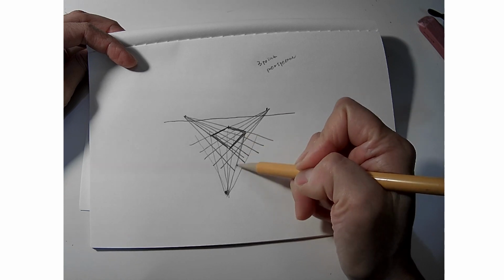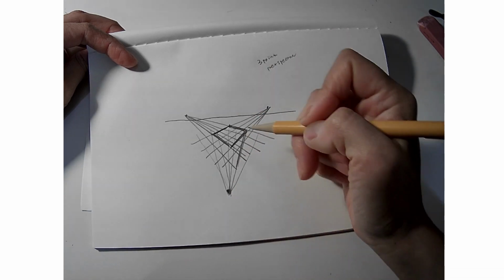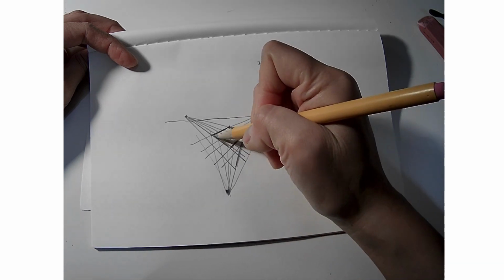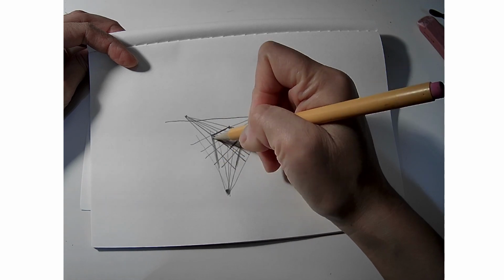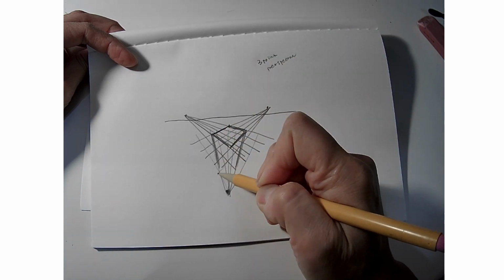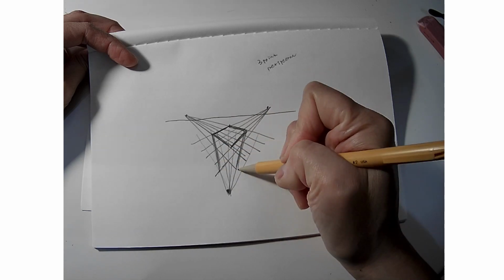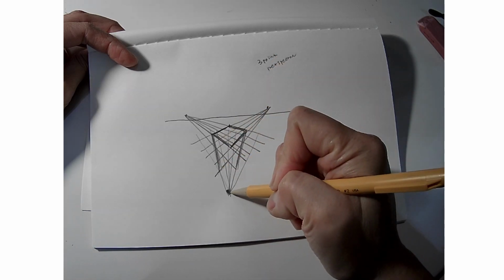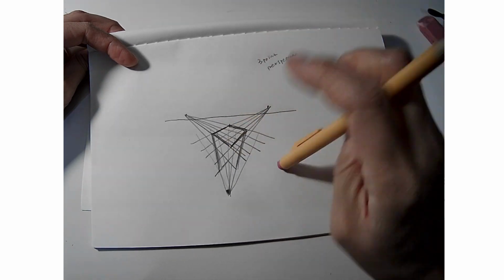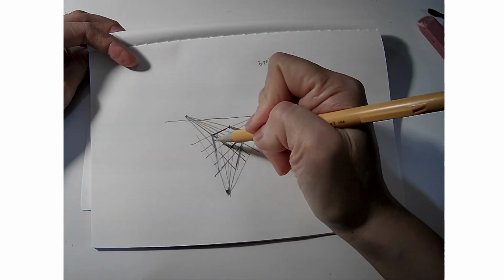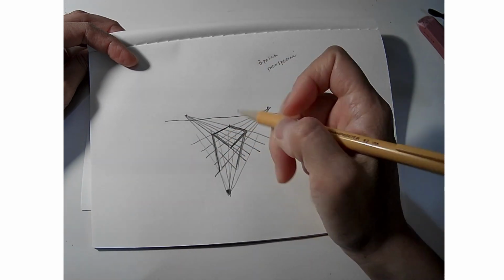So I'm going to follow this guide from the third point like this. So you'll see this vertical line, which is angled by following this third point. You're going to draw a slightly tilted, angled vertical line.